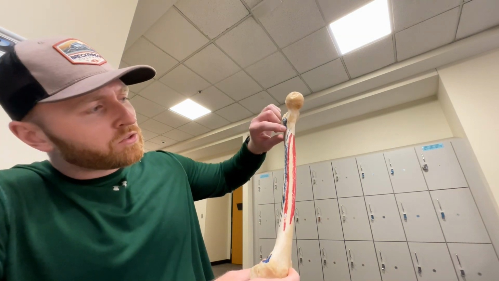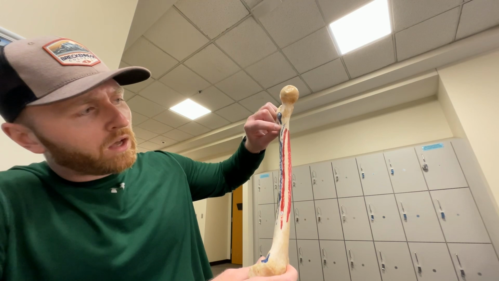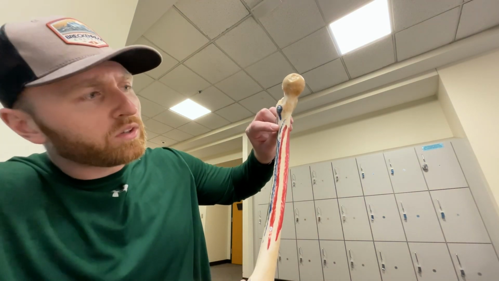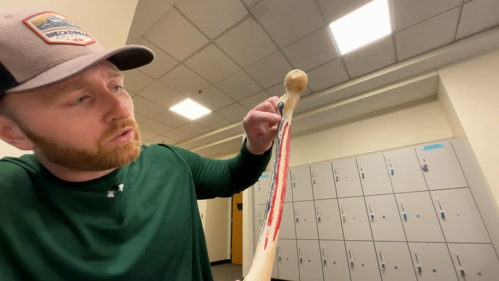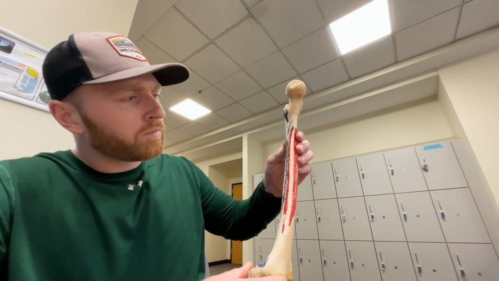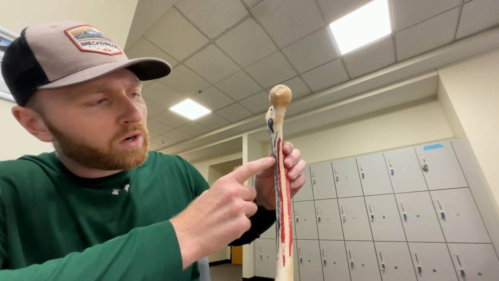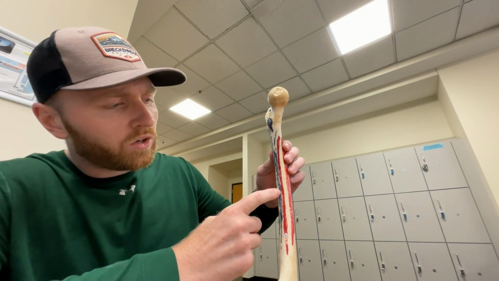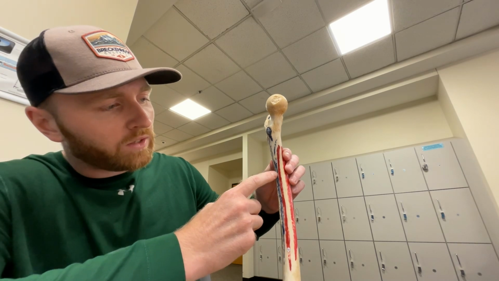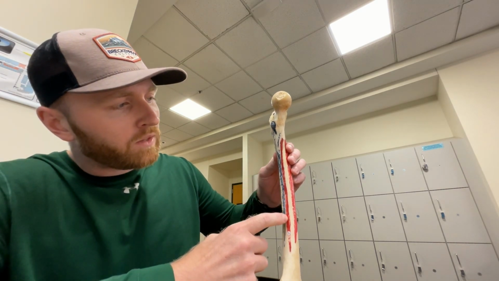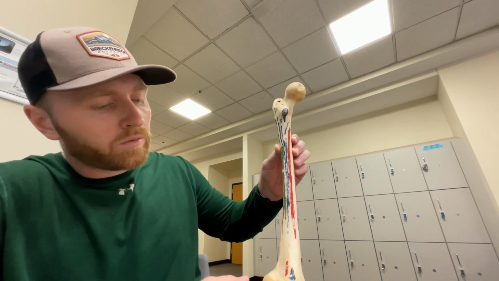And then inserting on the pectineal line, we have the pectineus muscle, if you can see. Again, on that pectineal line, that's the pectineus muscle inserting there. And then on the central linea aspera, inserting down here, that is going to be the adductor longus. So again, that's the central linea aspera, and the adductor longus is going to insert there.